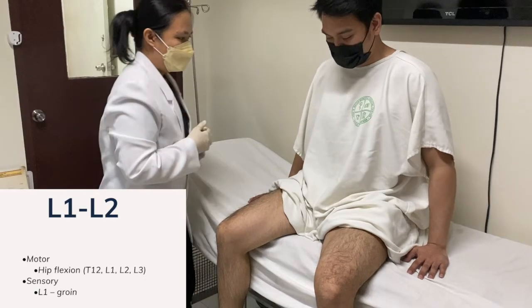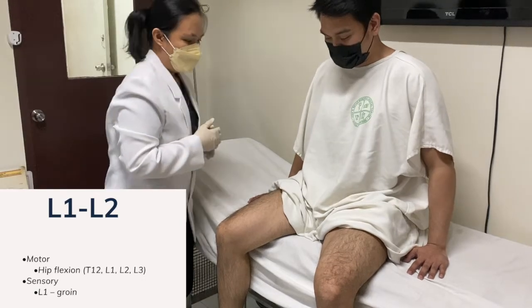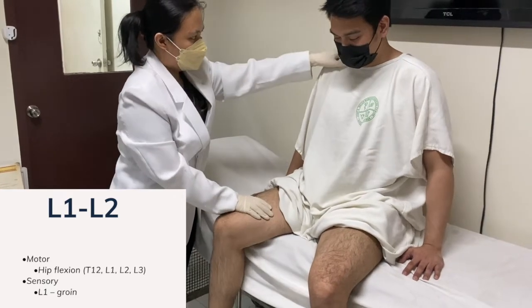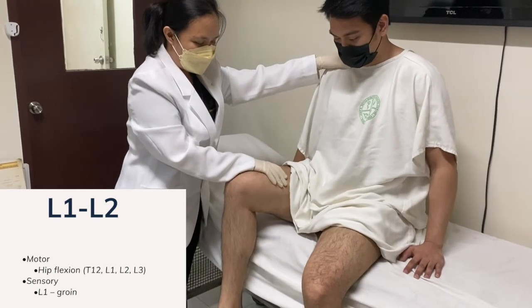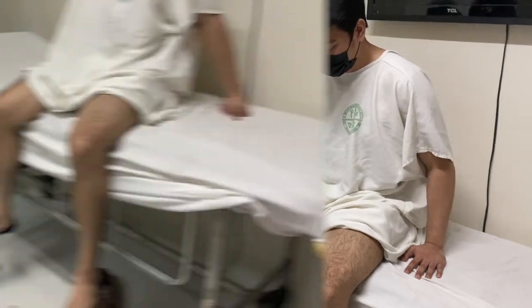To test hip flexion, instruct the patient to sit on the edge of the examination table. Stand next to the patient and place one hand on the patient's thigh just above the knee. Place your other hand on the patient's shoulder. Ask the patient to raise the knee against resistance. This test should be repeated on the other side.